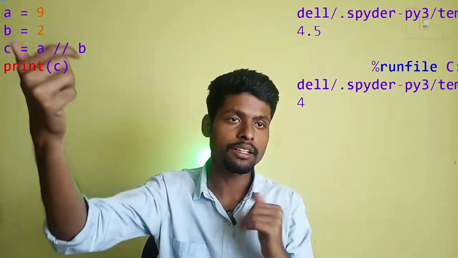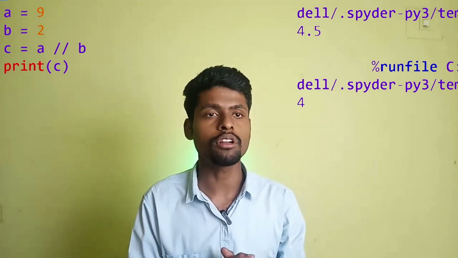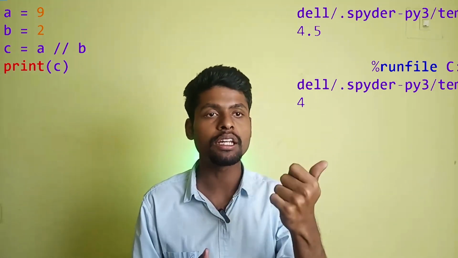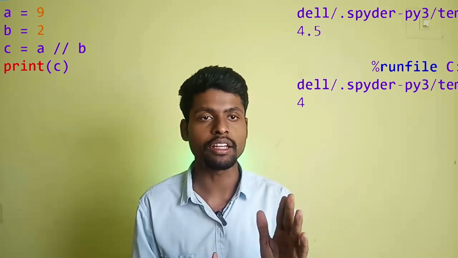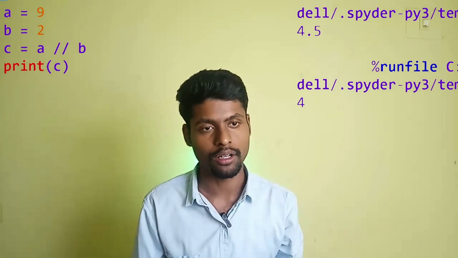Next, we have the modulus operator. Using this modulus operator, we can print the remainder value for a specific value. For example, if we take 4, the remainder value of 4 is 0. But if we take 5, the remainder value of 5 is 1. So this modulus operator returns me a 0 or 1. Let's try the code.